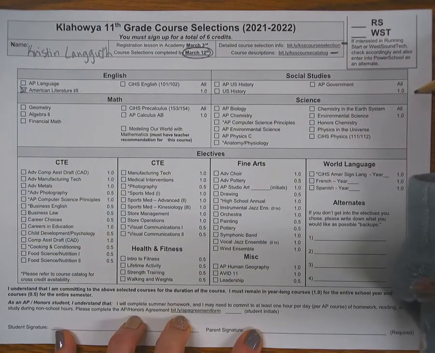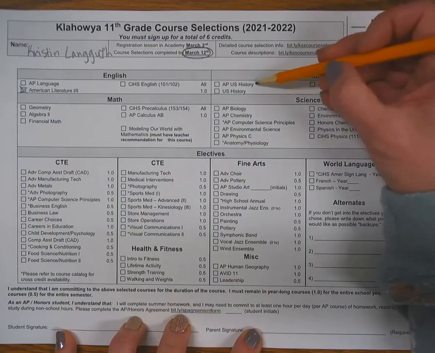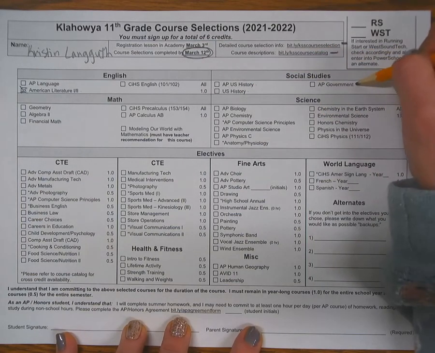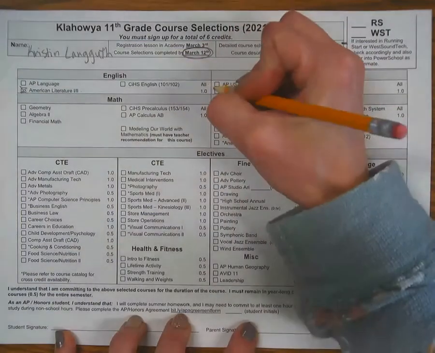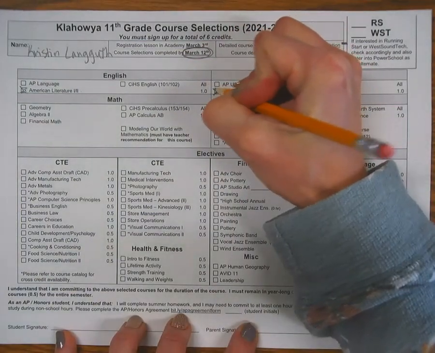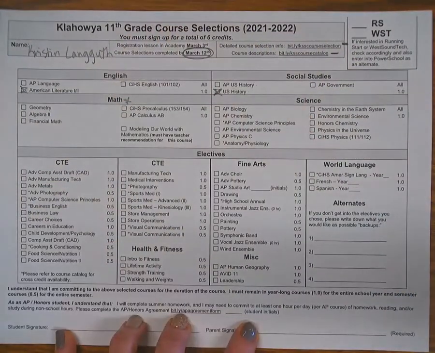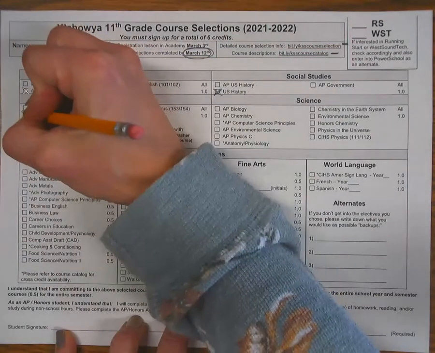Okay, history. You have three choices. You have AP US History, regular US history, and AP government. I am going to sign up for regular US history. Now, math is super important that you take a look at your recommendation from your teacher. We don't want you going out of order with math, and your teacher's made some important recommendations for you. So please go with your teacher recommendation. As a 10th grader, I'm currently in geometry, and the next class in the sequence is Algebra 2.